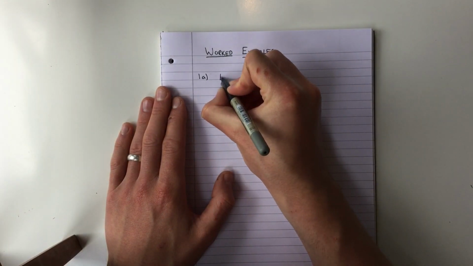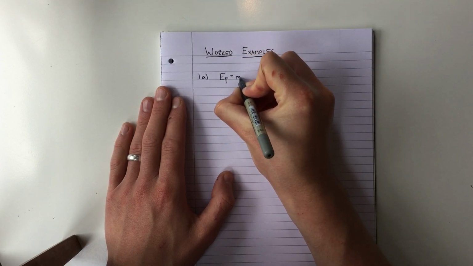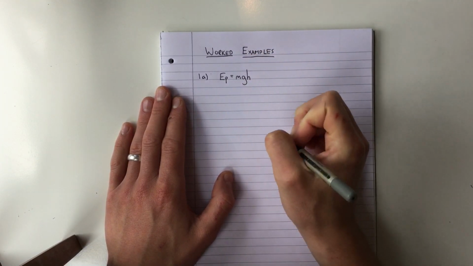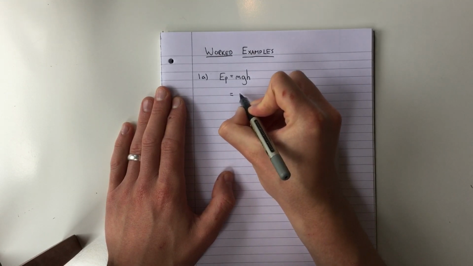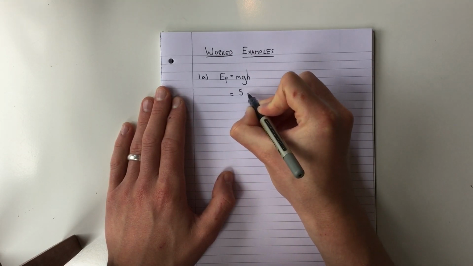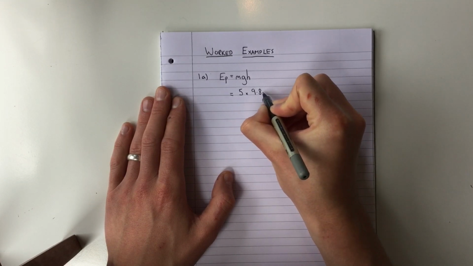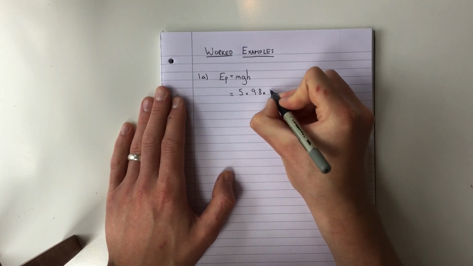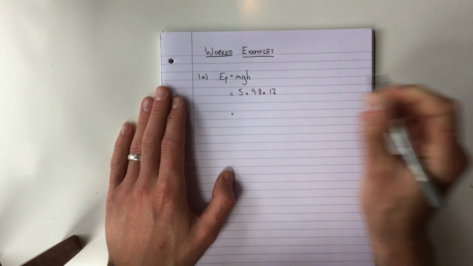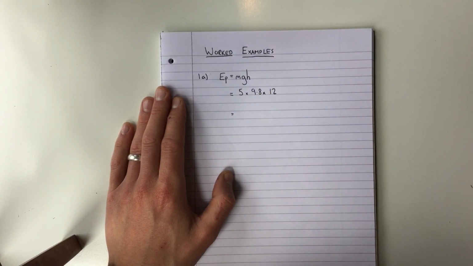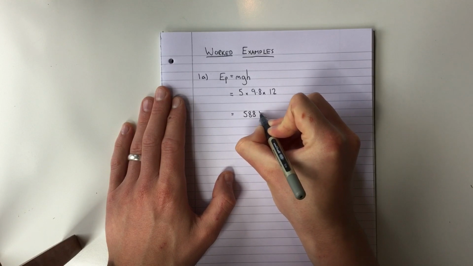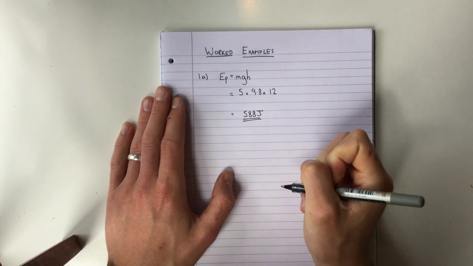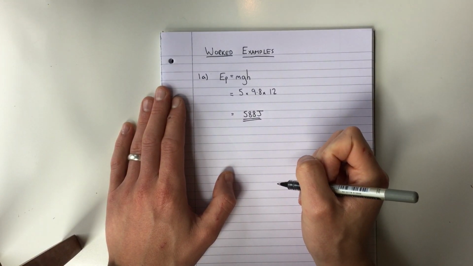So let's just do EP equals mgh. That should be fairly familiar from last week. So remember, the mass in the question was 5. Gravity, remember, is 9.8, same as always for Earth. And the height is 12 meters. So that answer, 5 times 9.8 times 12, gives you 588 joules. And that's the potential energy of the box.